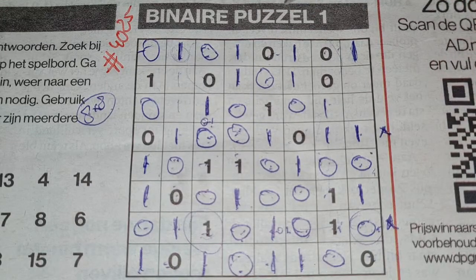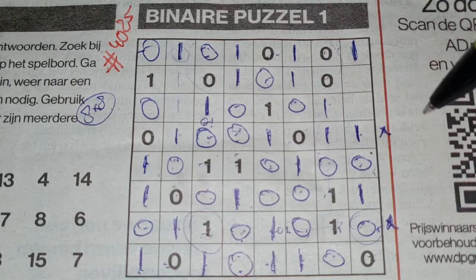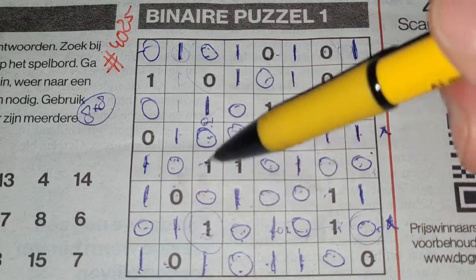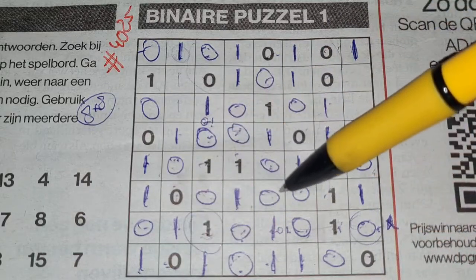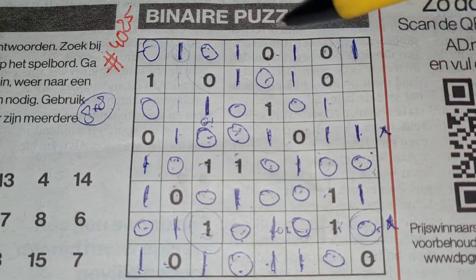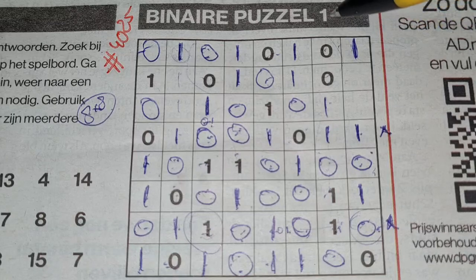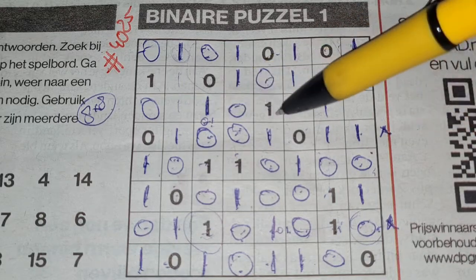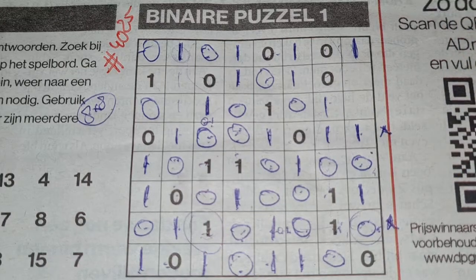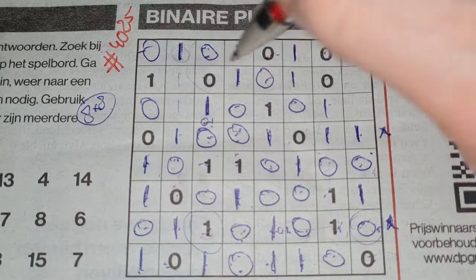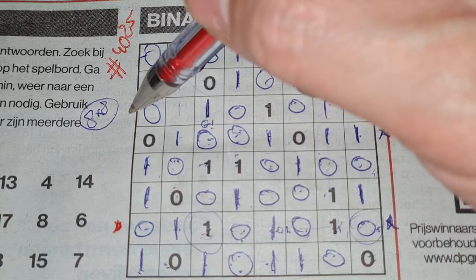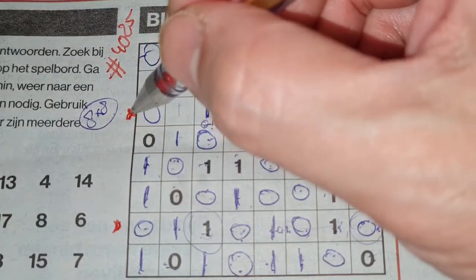Then compare again. Double O here. No, I cannot compare the columns, so I need to compare the rows. 1001. Ah, this row and that row here. All right.